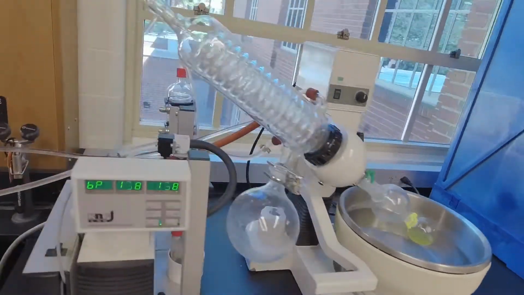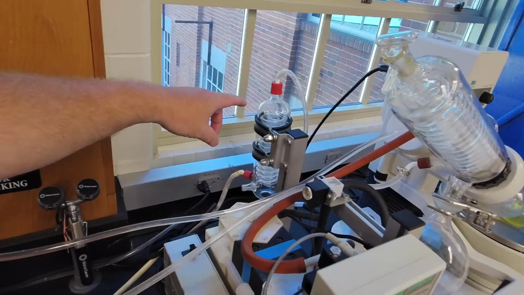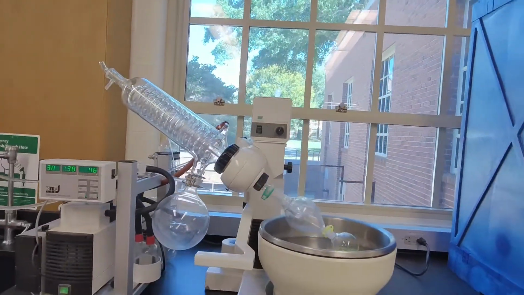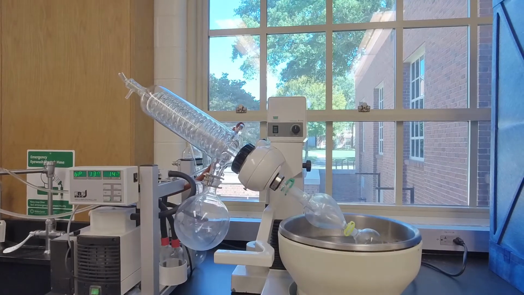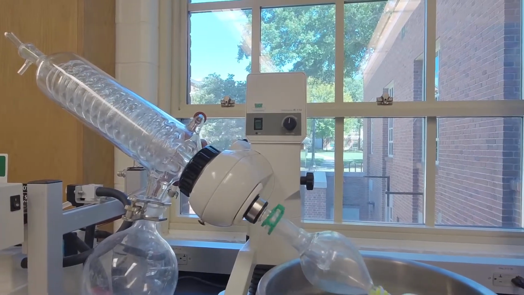And so back here in the back, we have a second condenser. That second condenser is to just trap whatever gets past the first condenser, again, to keep the solvent out of your pump.